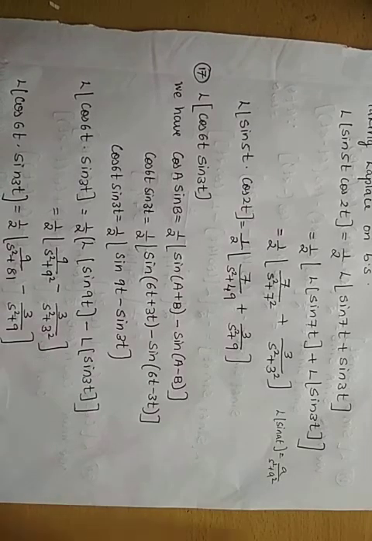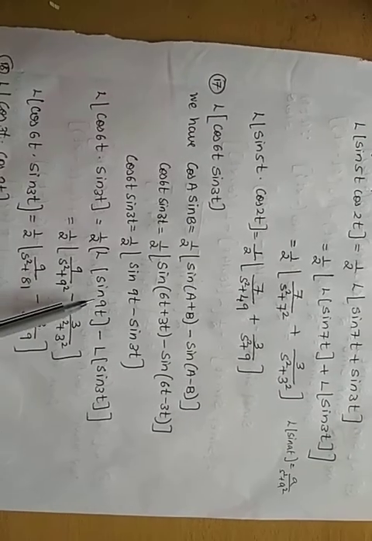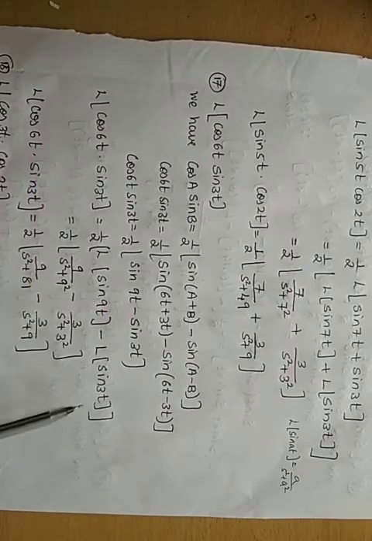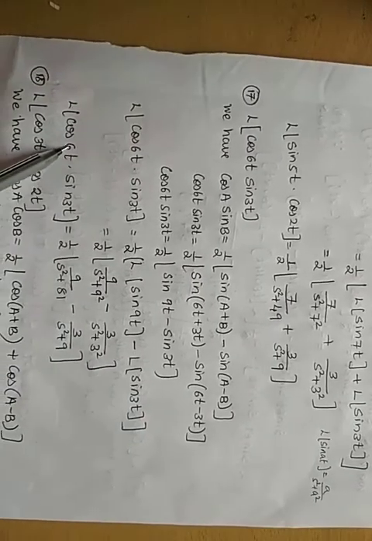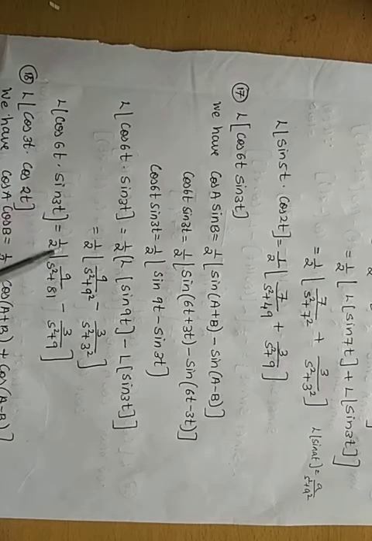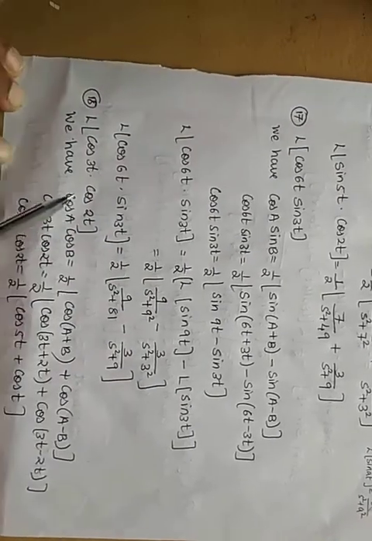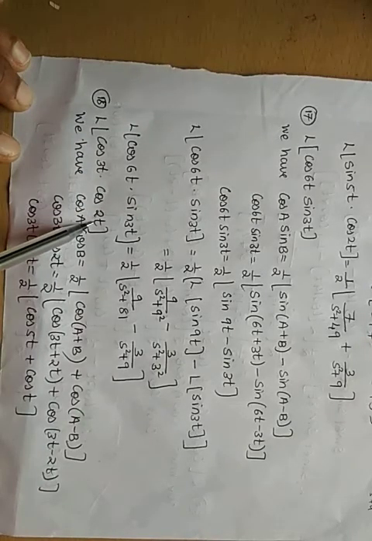Again we know that Laplace transform of sin at is a upon s square plus a square. In place of a it is 9. Here in place of a it is 3. So when we simplify, we get the Laplace transform of cos 6t into sin 3t. Okay. Next, Laplace transform of cos 3t into cos 2t.